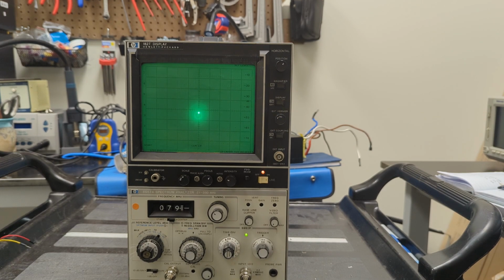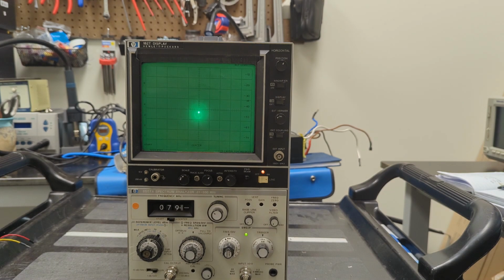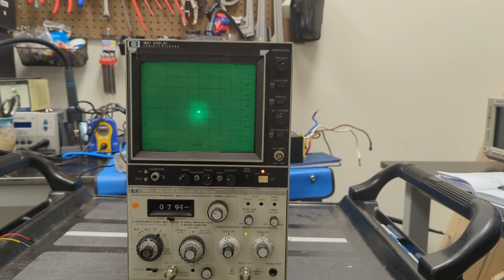So it has a range from 0.01 to 350 megahertz, and it's also a plug-in to this HP 182T display, which is compatible with a number of equipment types, oscilloscopes as well. But yeah, I got this for fairly cheap on eBay. It's not working. I was aware of that when I bought it, like most of the stuff I buy.